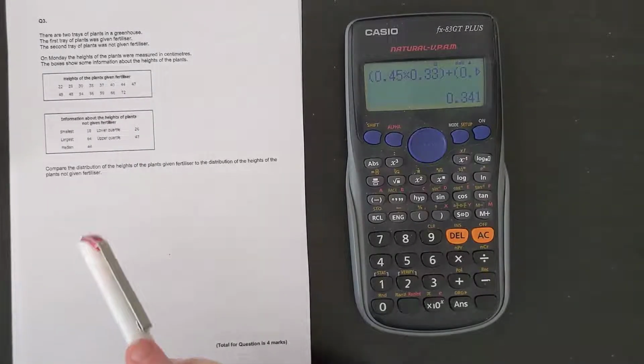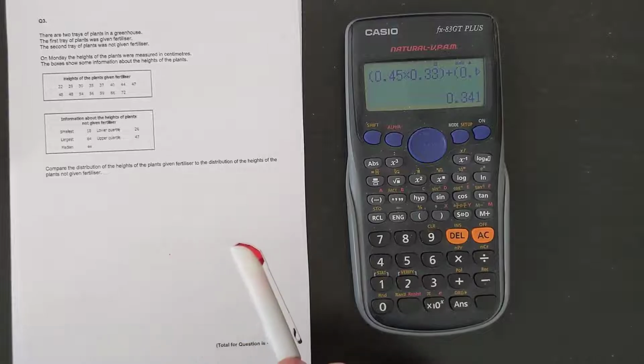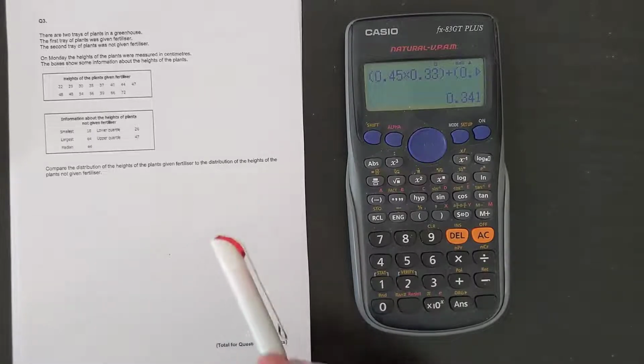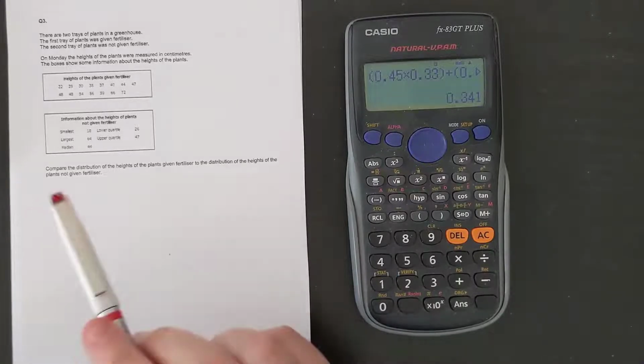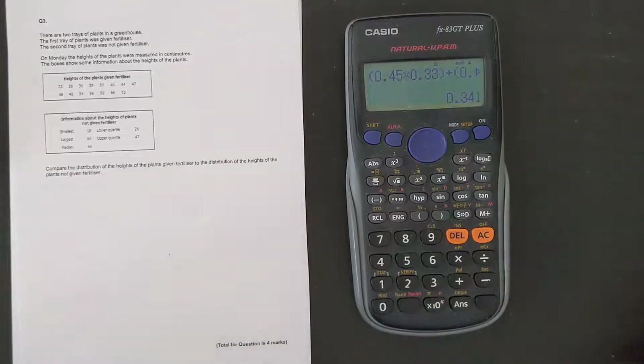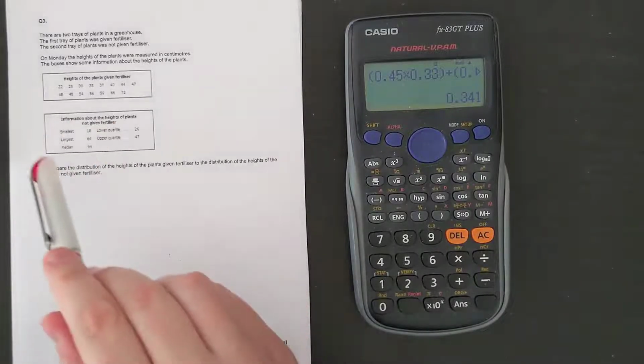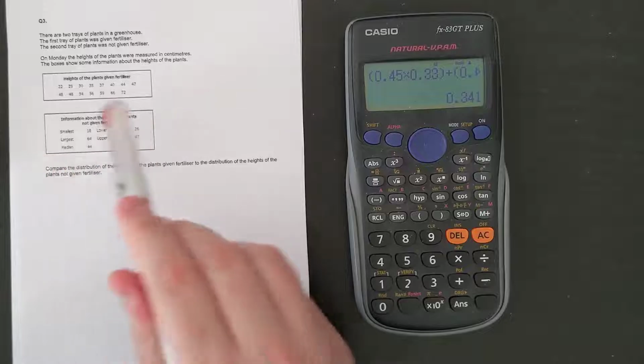I'm asked to compare the distribution of the heights of the plants given fertiliser to the distribution of the heights of the plants not given fertiliser. So as soon as I see that word distribution, I'm thinking, okay, what statistics can I work out? If I were unsure of that, I could look at the information I was given here and ask myself about that.